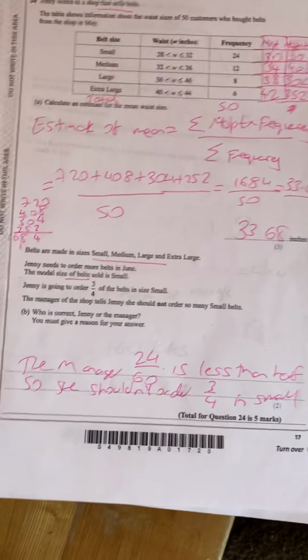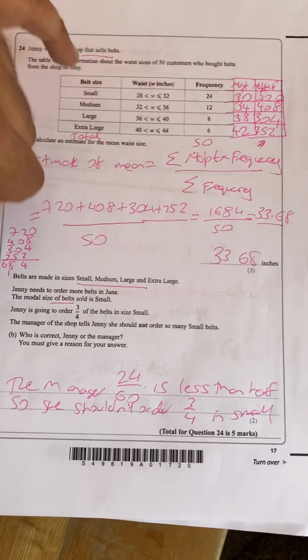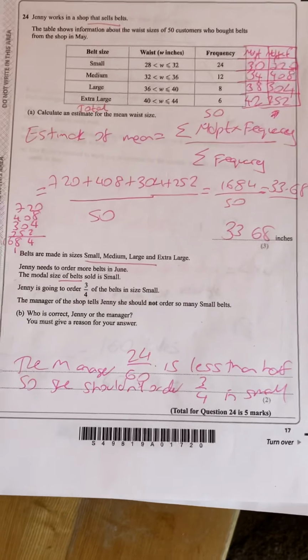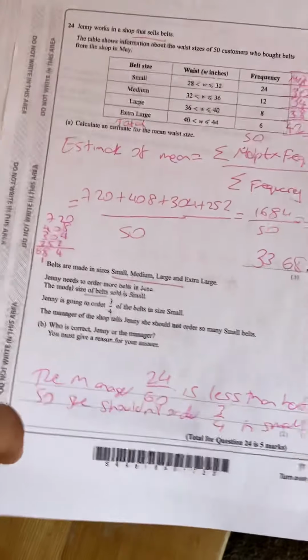So 24 out of 60 comes from the table, so it's out of a different total. It's less than a half, so that's why she shouldn't order 3/4.